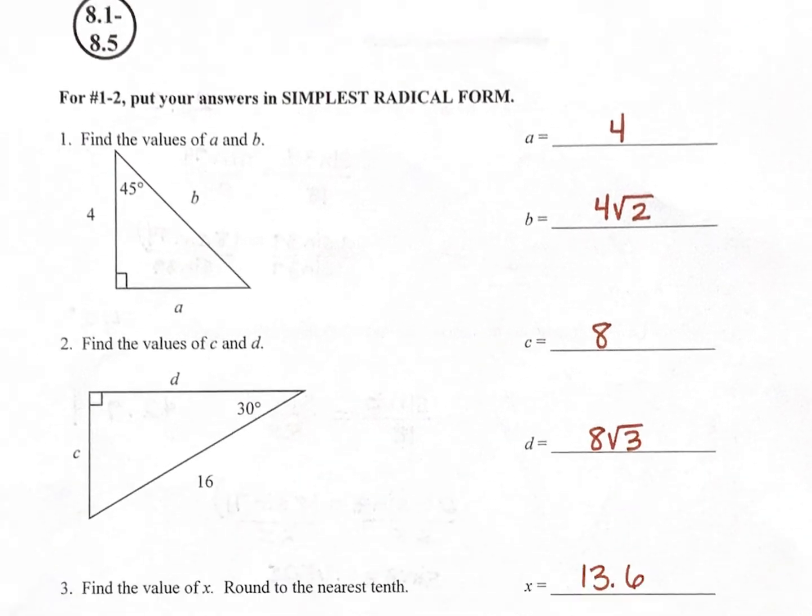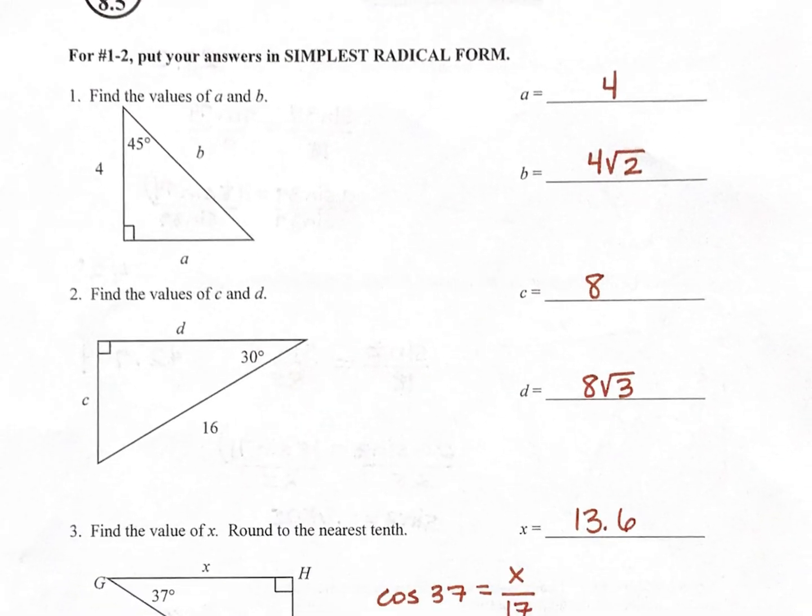That first one, right, that's a 45, 45, 90. So you have L, L, and L rad 2 for your setup. So if our L side is 4, then what is A? 4, right? Your legs are always the same. So 4, 4, and then what's B? 4 times the square root of 2. Okay, so it's L rad 2.